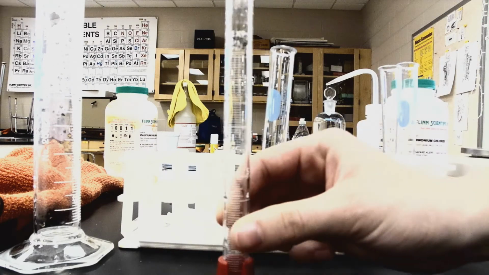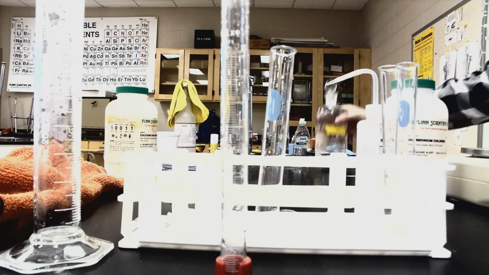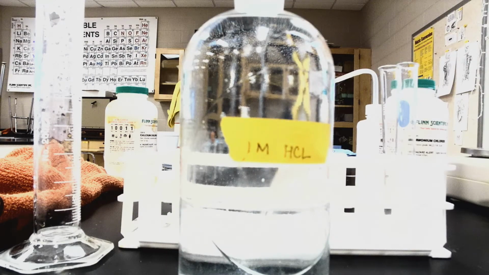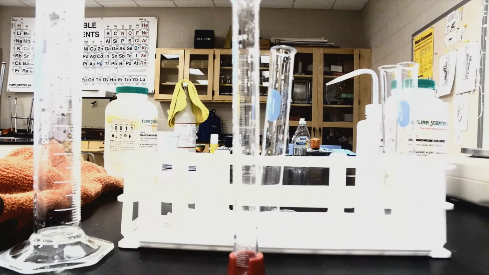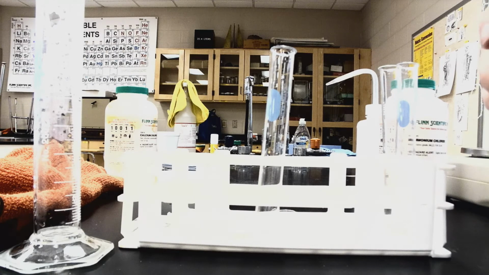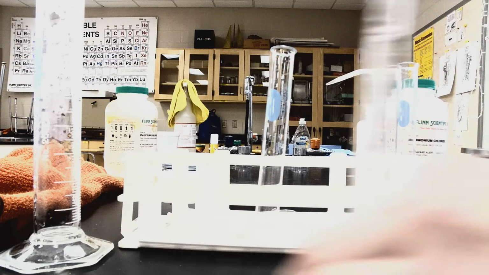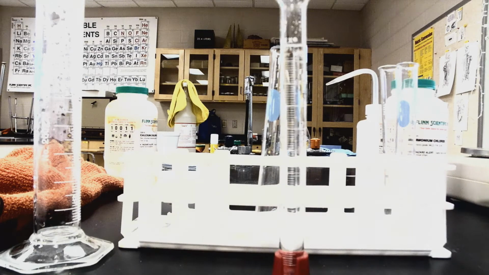I'm going to go ahead and measure out 10 milliliters of 1 molar hydrochloric acid. I've got my 1 molar hydrochloric acid here in its special container. Molarity has to do with the intensity or the number of moles per liter of the acid. So this one is 1 mole per liter in terms of acid compared to water. So, lesson we'll learn later. All right, so I've got a little over 10 milliliters of hydrochloric acid.